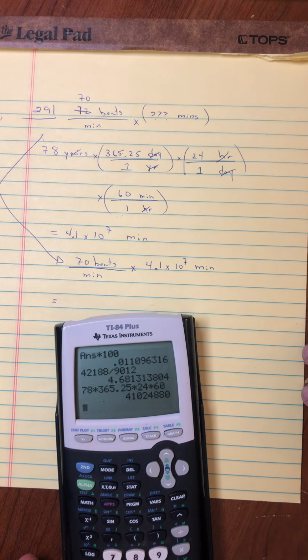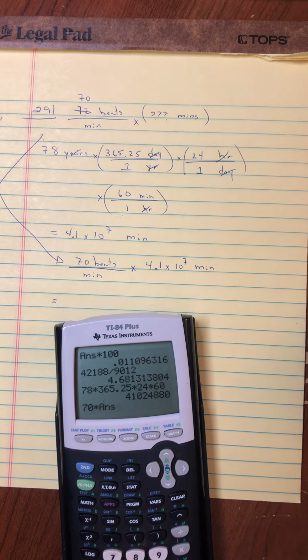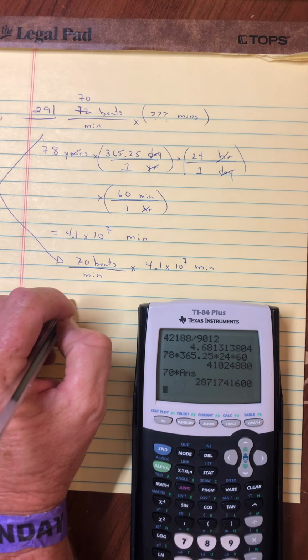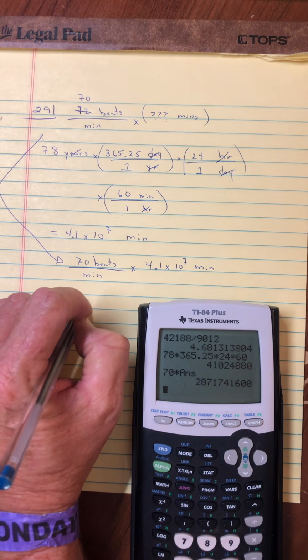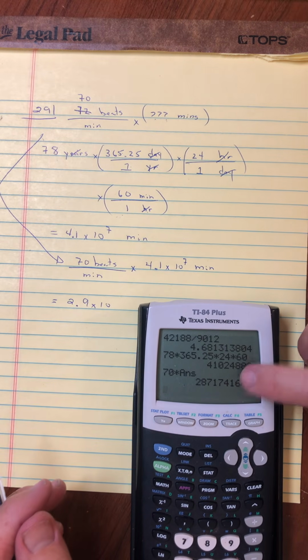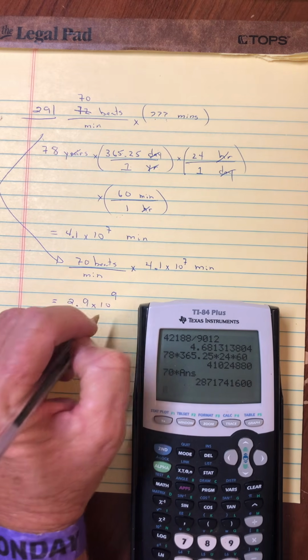Okay. So 70 times, and I'm just going to go ahead and take that last answer, even though there's a little more digits that aren't significant, but I won't even write those down. I will go with 2 significant figures and call it 2.9 times 10 to the 1, 2, 3, 4, 5, 6, 7, 8, 9 beats.